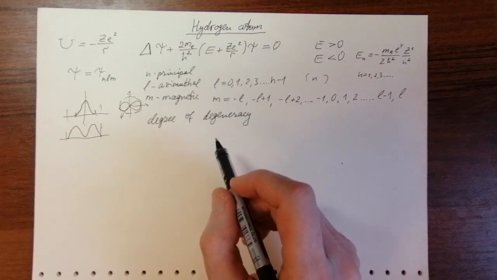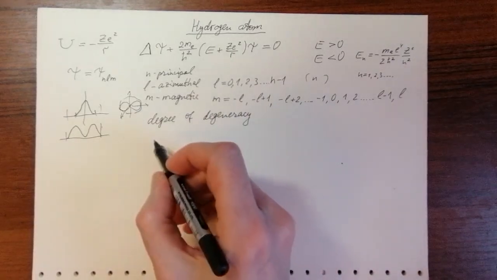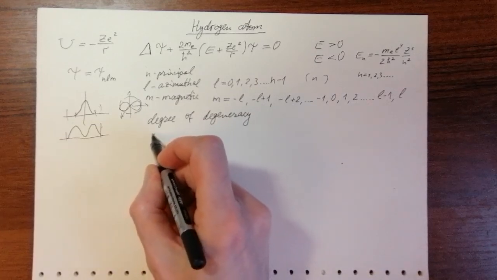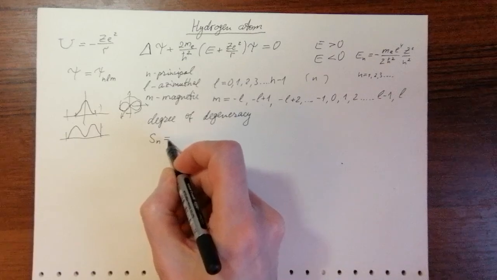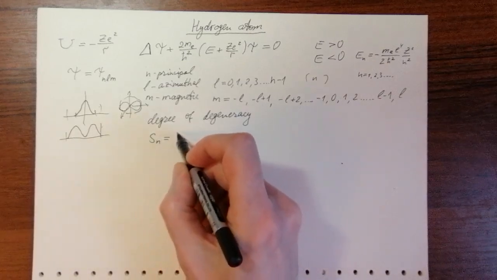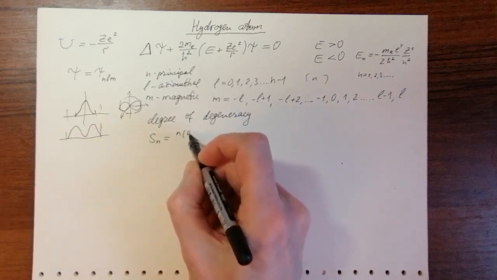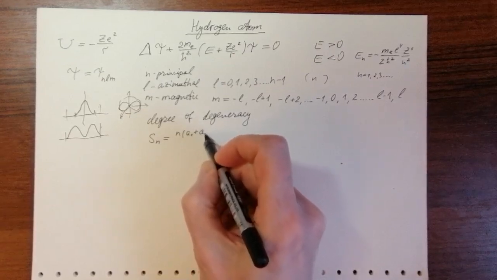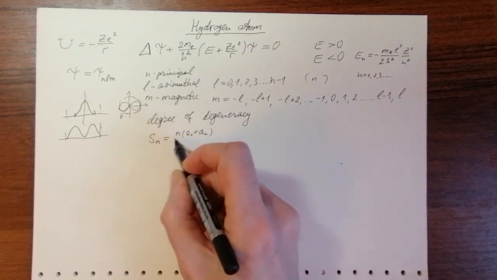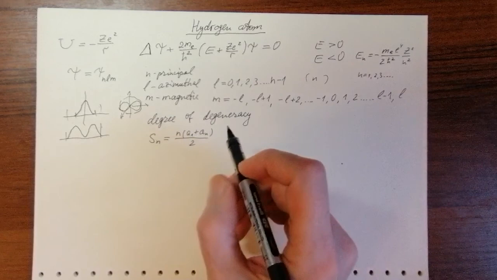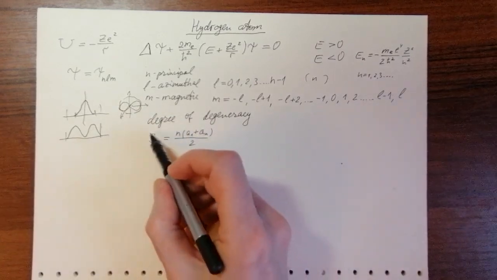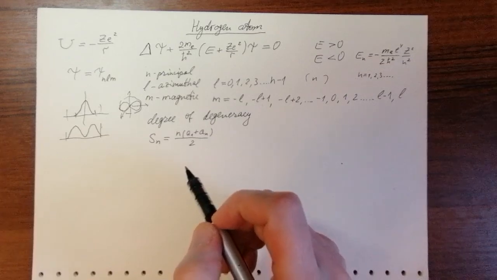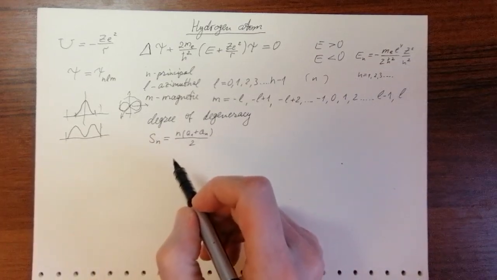We will use a formula for the sum of an arithmetic series: Sn, the sum of an arithmetic series, is n times (a1 plus an) divided by 2. This is the first element of the series, this is the last element of the series, this is the number of elements, and this is the sum of the elements.